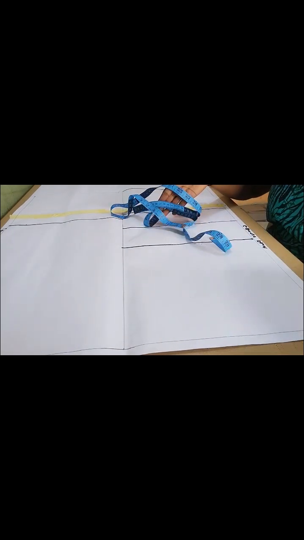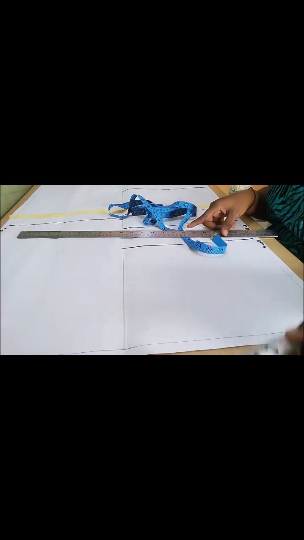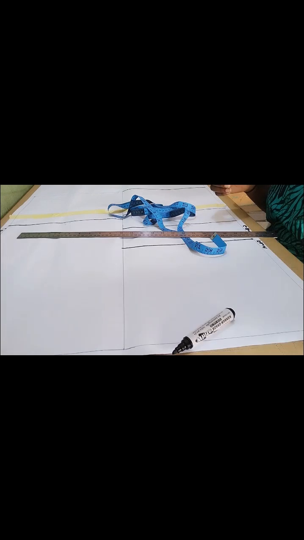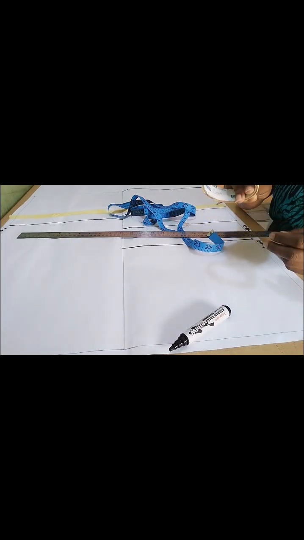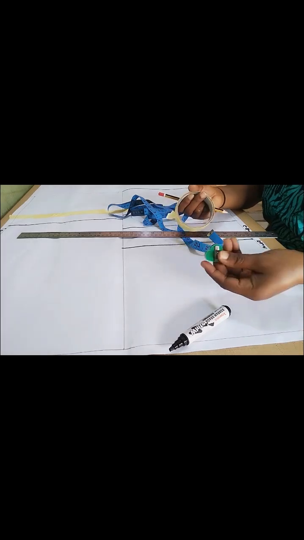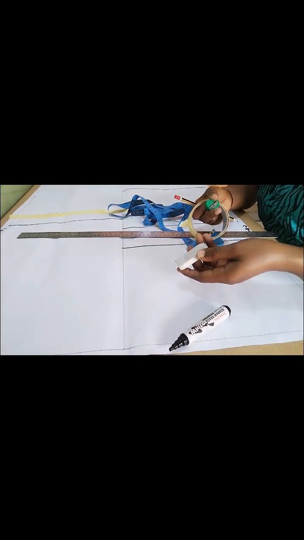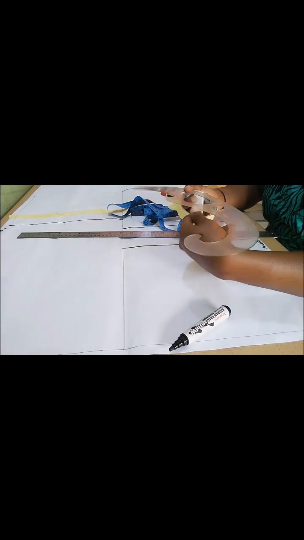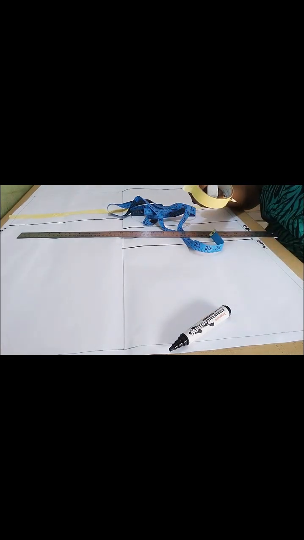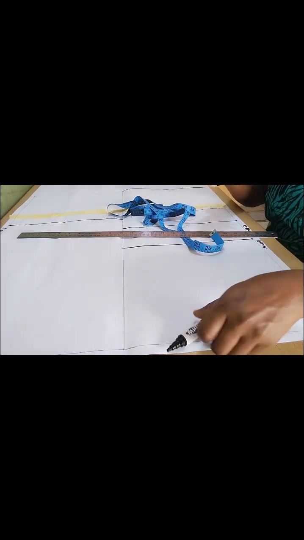So in order to start, these are the things that you need. You need your pattern paper like the one I have here. You need your tape, then you need your ruler, you need your marker, then you need your pencil, preferably HB pencil. You need your seal tape. This one I'm using Abro tape. Then you need your sharpener, you need your eraser, and you also need your French curve. So let's get right onto it.